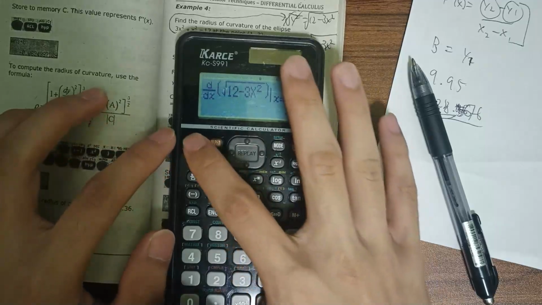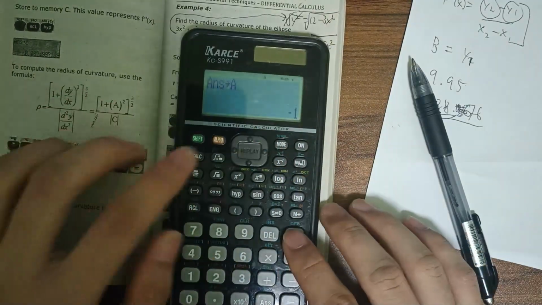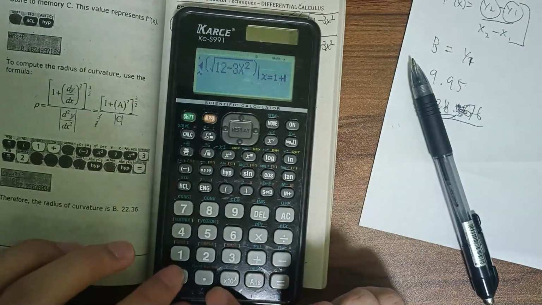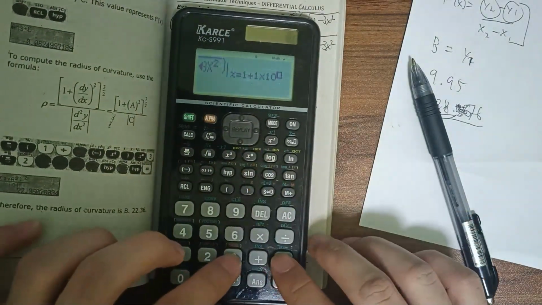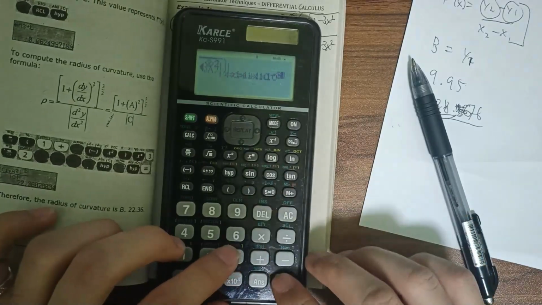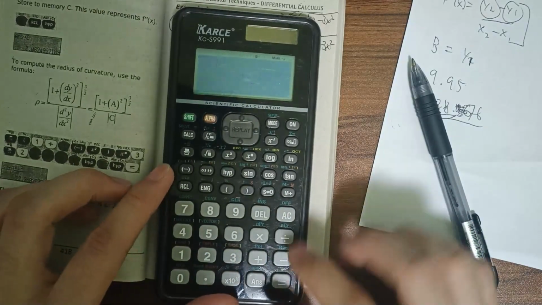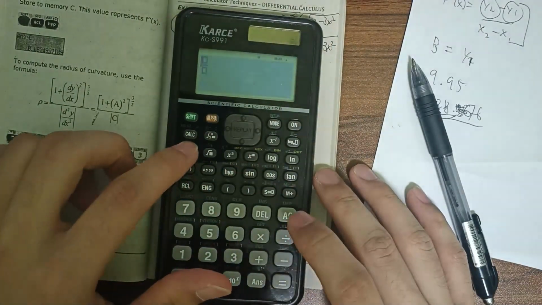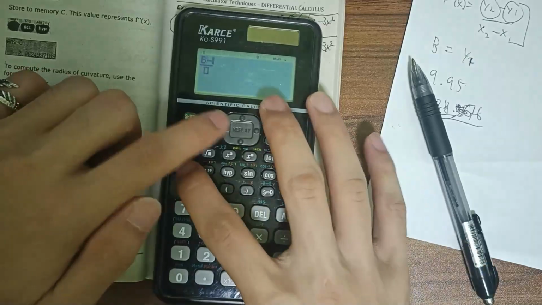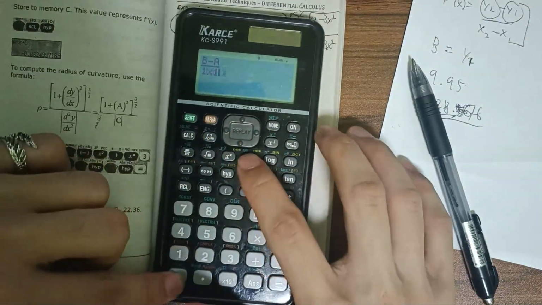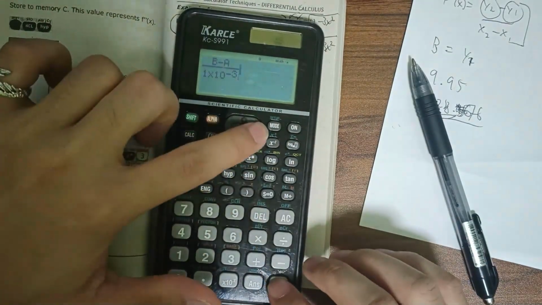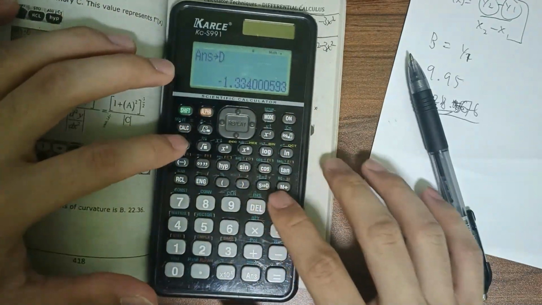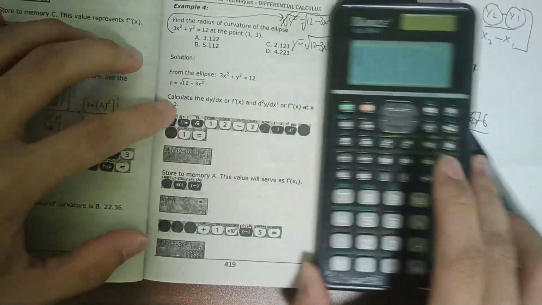Equals, shift store A, then do that again, add the increment, plus 1 times 10 raised to negative 3, equals, shift store B. Then we get the double derivative, B minus A all over the increment 1 times 10 raised to negative 3, then equals, shift store double derivative into D. Okay, then we apply the formula.